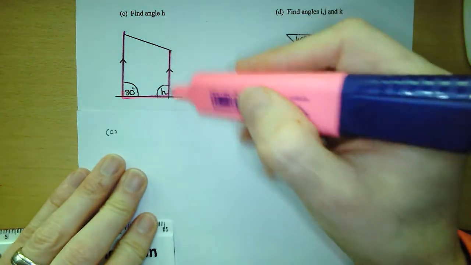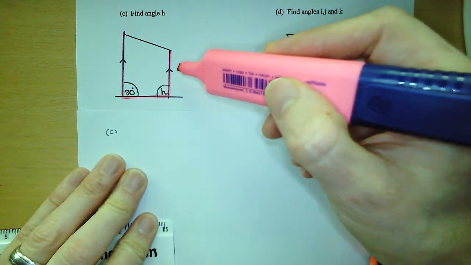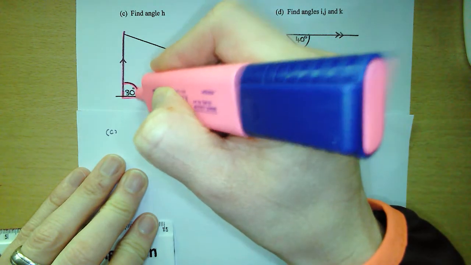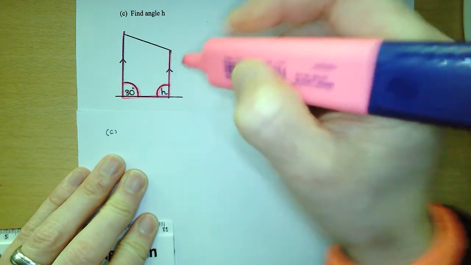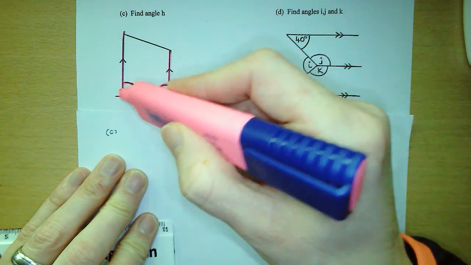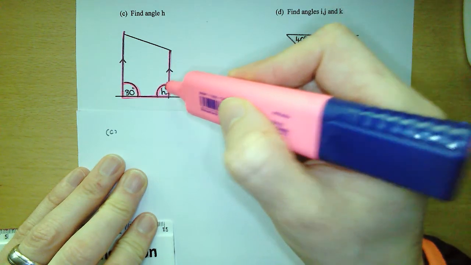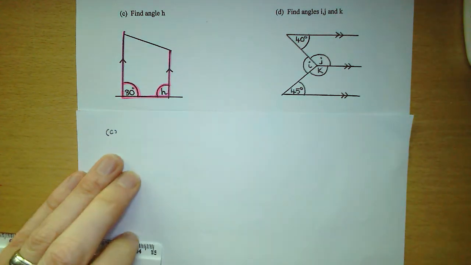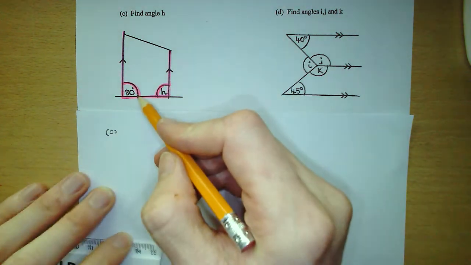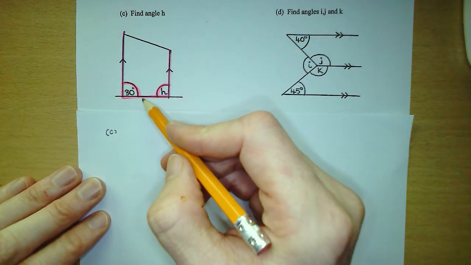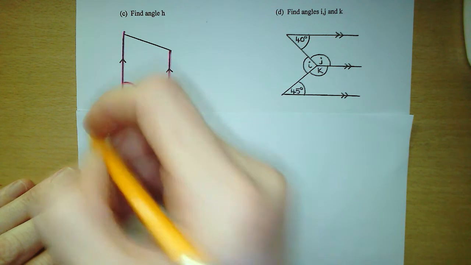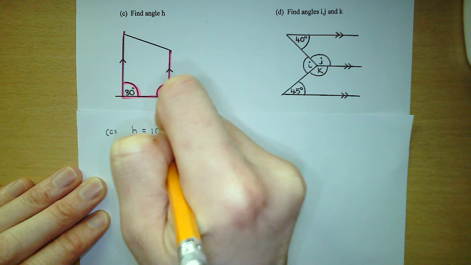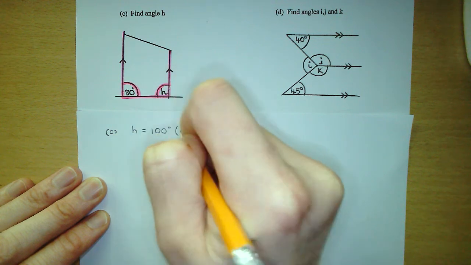So what we clearly have is a letter U because it contains two parallel lines, and then the 80 degree angle and the angle H lie inside the U and they lie at the joints of the U, so they are interior angles, which means they add up to 180 degrees. So to get angle H, we're going to subtract 80 from 180, and that's going to leave us with 100. So H is equal to 100 degrees, and that's because of the U rule.